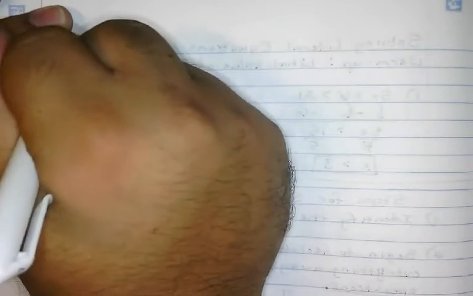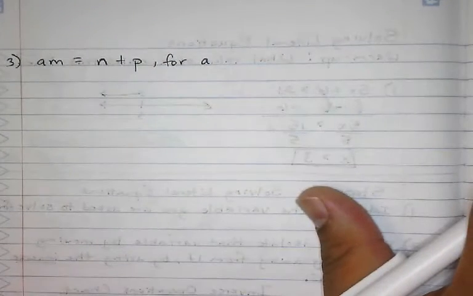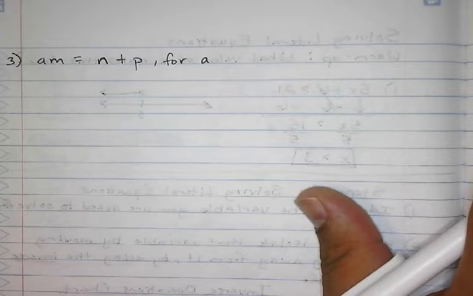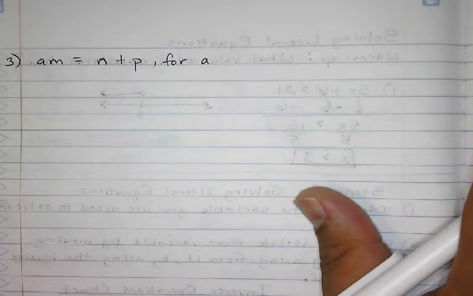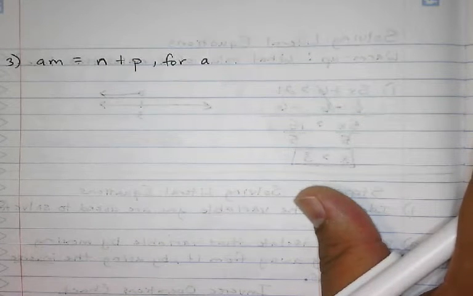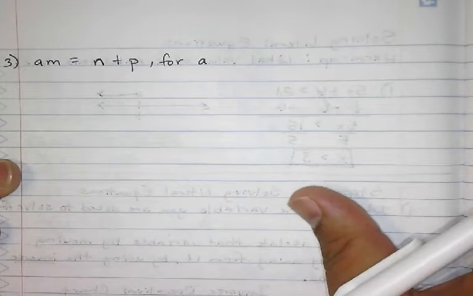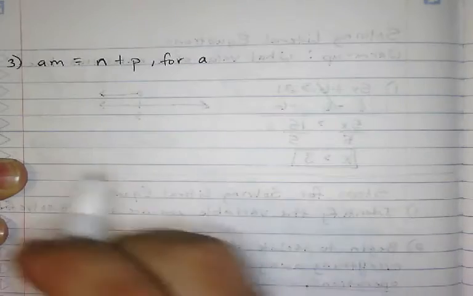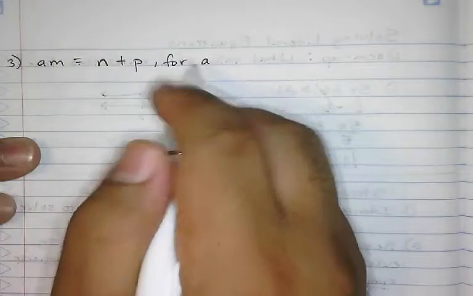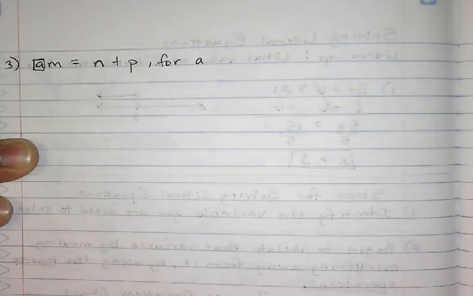Let's say I have A times M equals N plus P, and I'm trying to solve for A. Again, I've got to identify what I'm trying to solve for. I'm trying to solve for A, so I'm going to box it up.